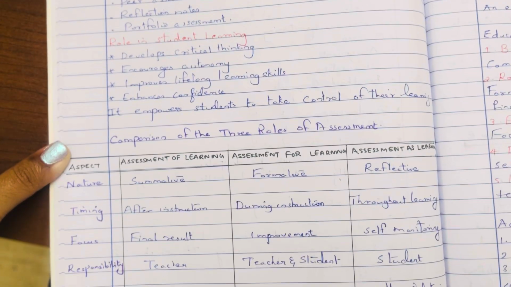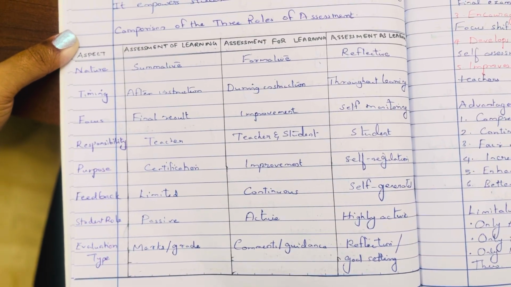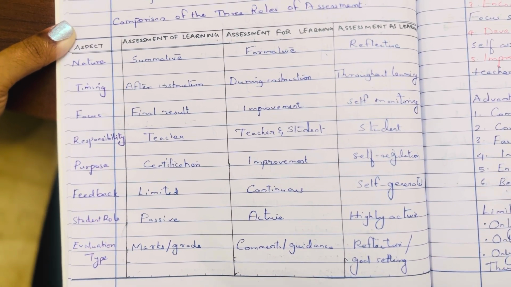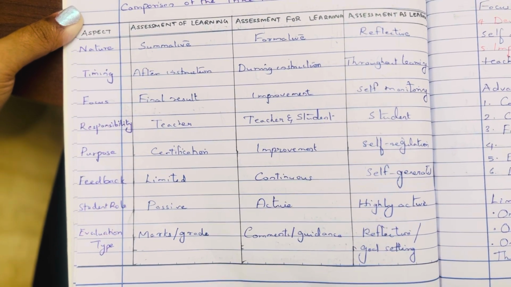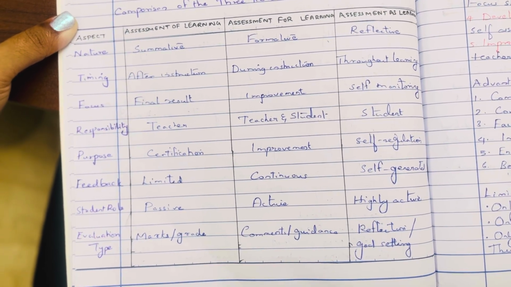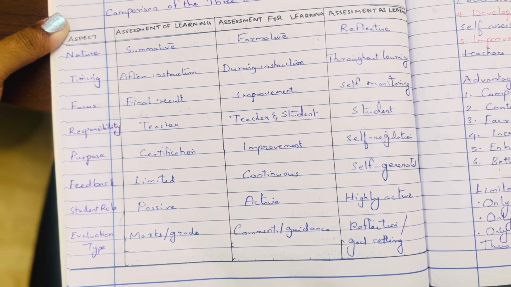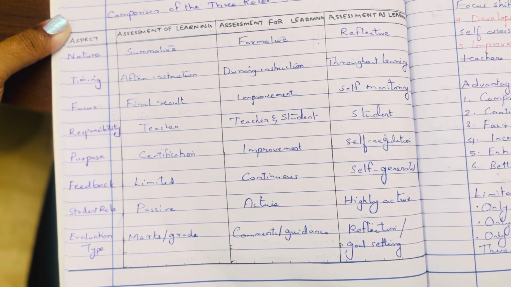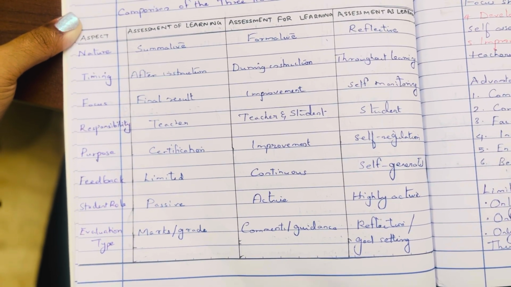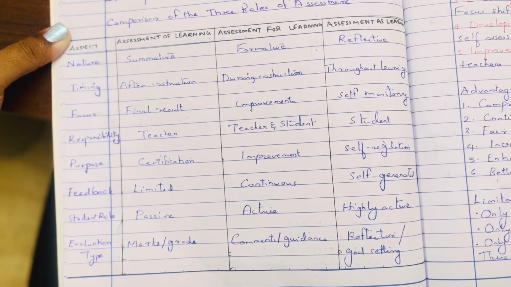Comparison of the roles of assessment: summative, formative, reflective. After instruction, during instruction, throughout learning. Final result, improvement, self-monitoring. Teacher and student. Certification, improvement, self-regulation. Limited, continuous, self-generated. Passive, active, highly active. Marks or grade, comment or guidance, reflection and goal setting.